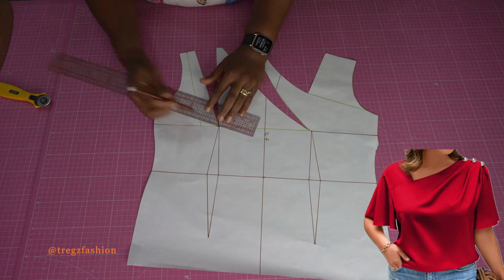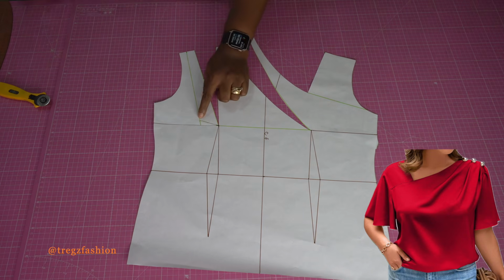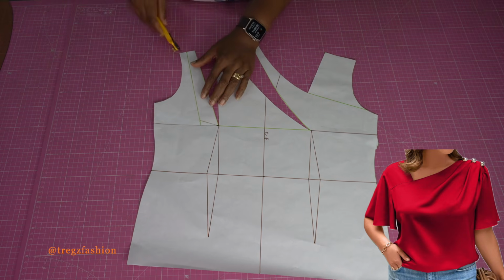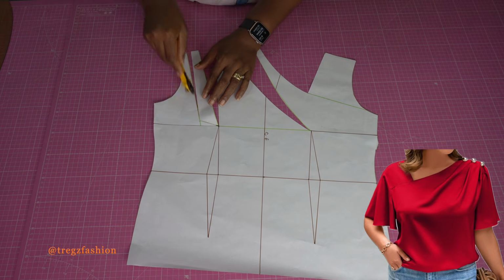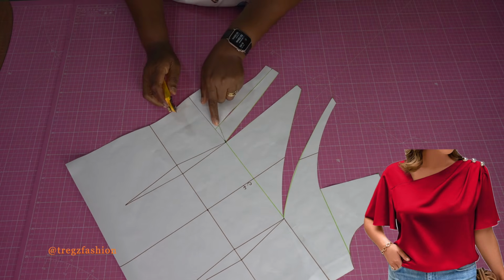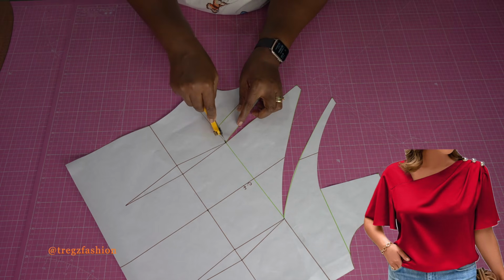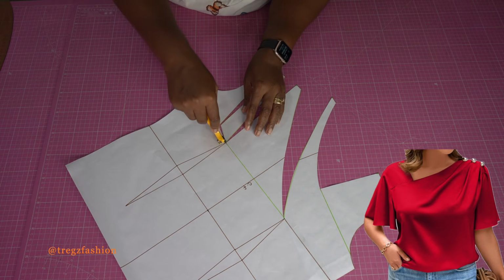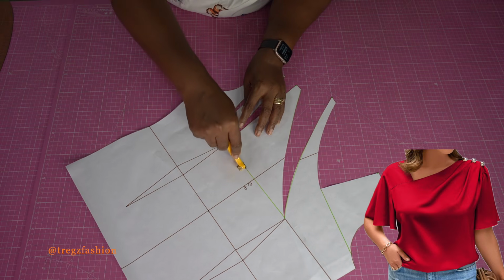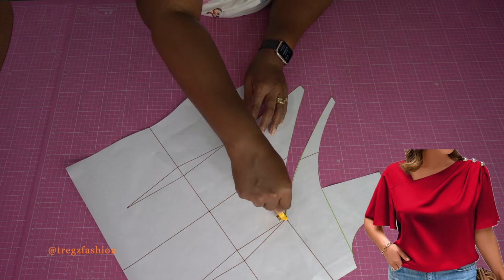Now let me use this pen so you can see it very well. So you connect it nicely like so. Now you are going to cut it open. You cut it all the way down to this point, and then you cut it like so. Can you see? And then you cut it like so, all the way down to the other dart tip.